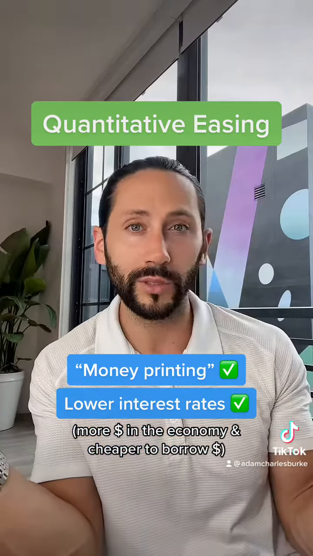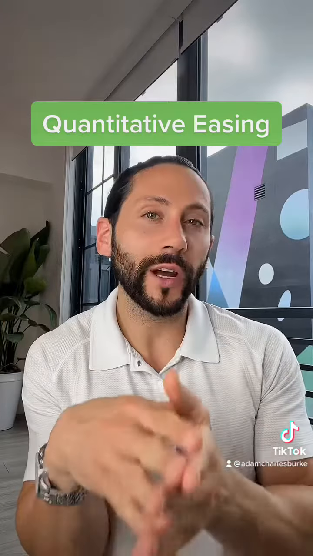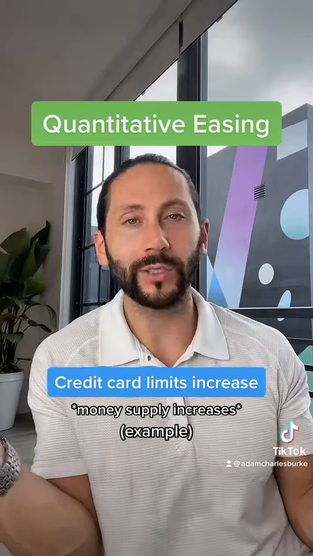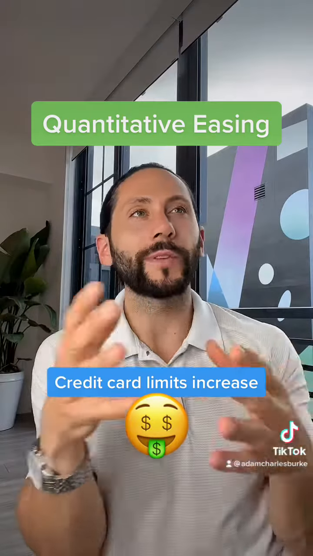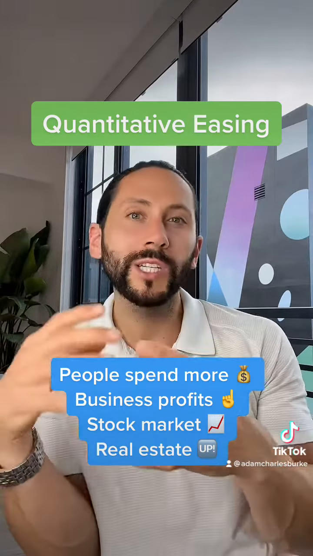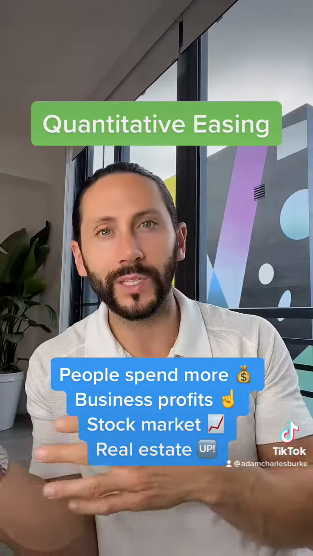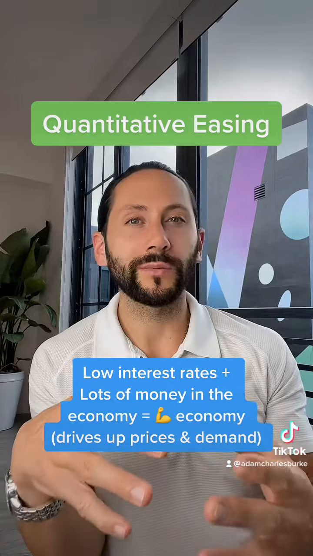your customers. So perhaps you get an email from your bank telling you that your credit card limit has increased from $7,000 to $15,000. And so most people then spend more money, and then business profits increase, and we start to see economic growth. We see it in the stock market, we see it in real estate, and the economy looks a lot different than it did before.